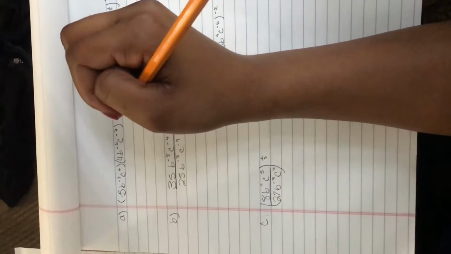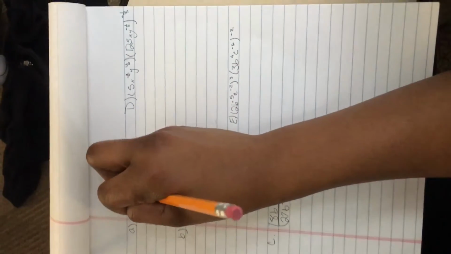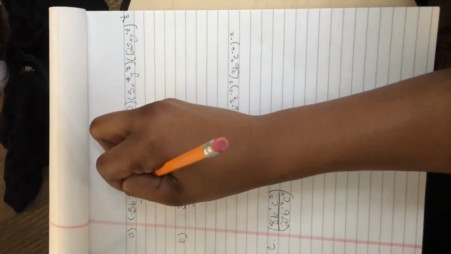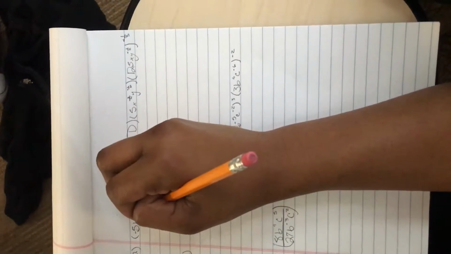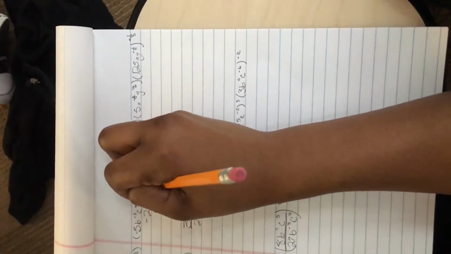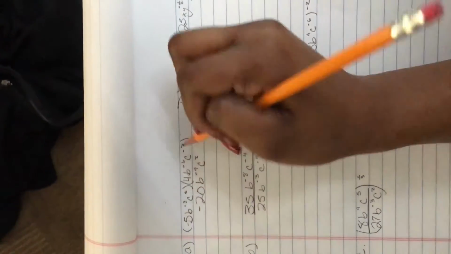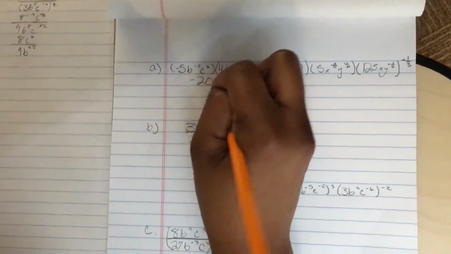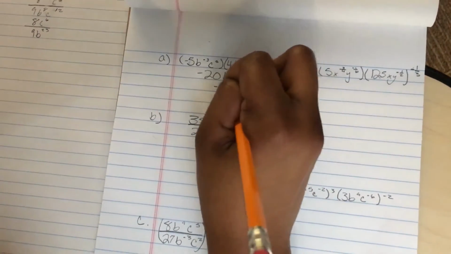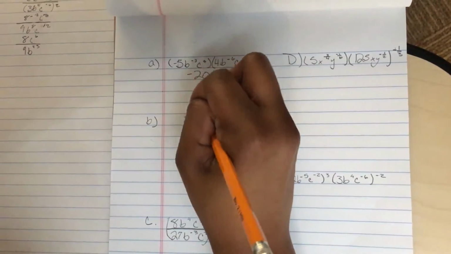So we'll start by multiplying these two binomials. So negative 5 times 4 will give us negative 20. And we have negative 3, that's minus 6, which is giving us negative 9. And c squared, because 5 minus 3 is 2. We can't have a negative exponent in the numerator, so we're going to have to bring this down. So negative 20 c squared over b to the 9th will be our final answer.